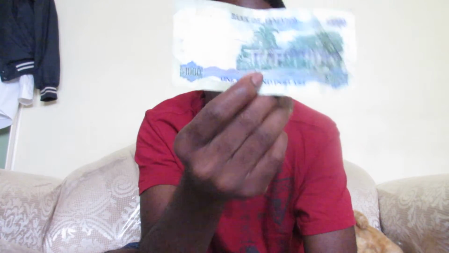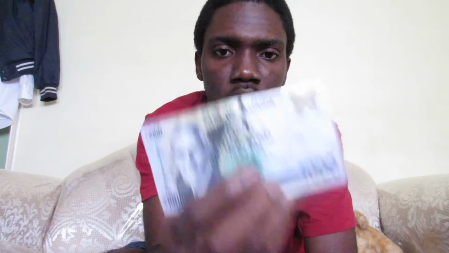Now this particular note was actually manufactured and put out to the public last year, the 1st of January last year. So this was circulated during the new year. So, what does the $1,000 buy?